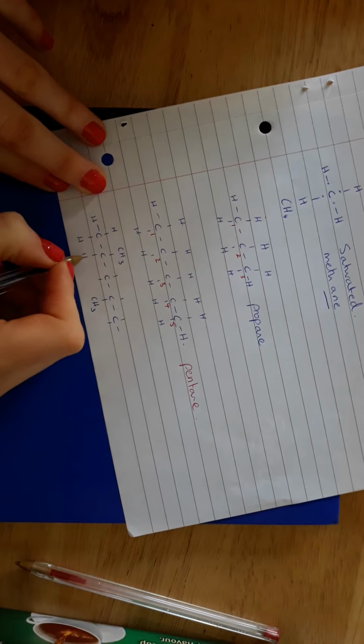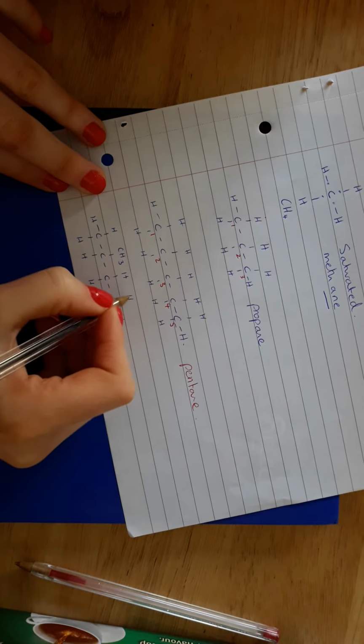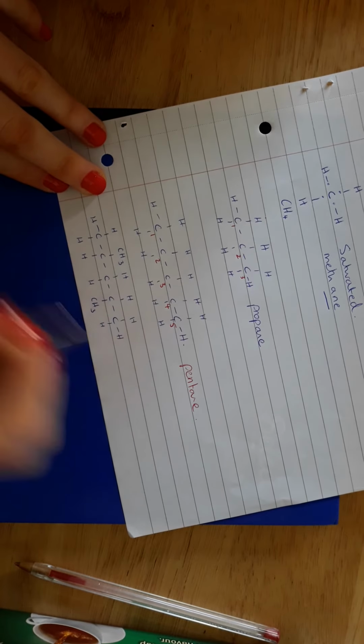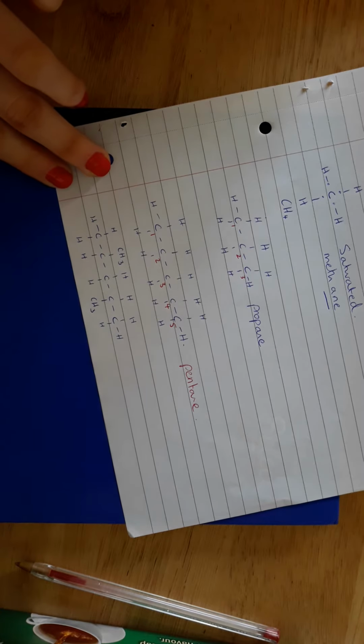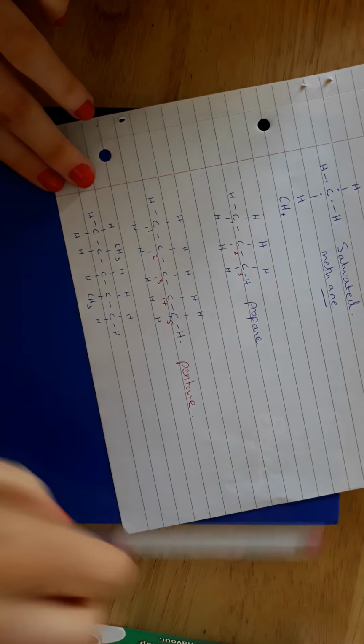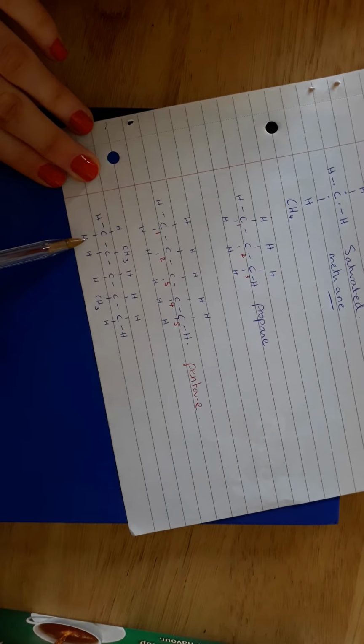Draw in all your hydrogens. Each carbon can only be involved in 4 single bonds, so make sure that there's no more than 4 bonds on any of the carbons. Now I have to decide, am I going to start naming the molecule from left to right or right to left?